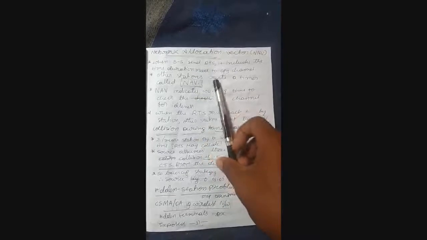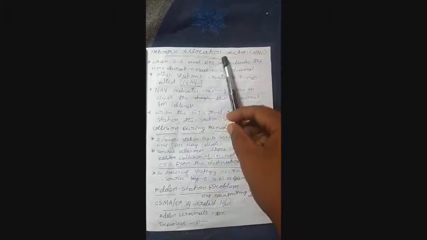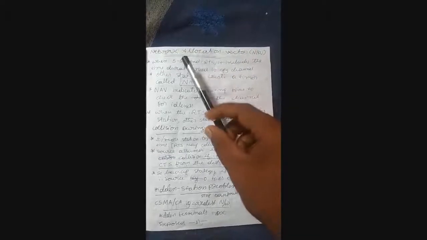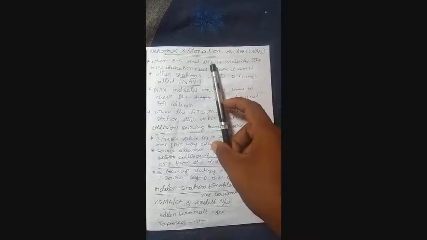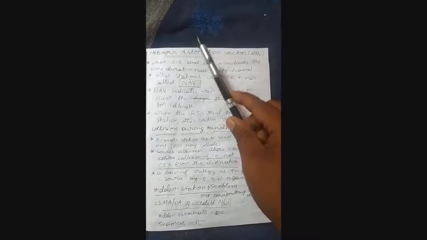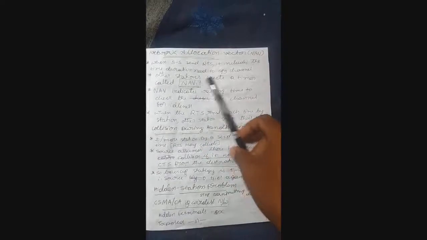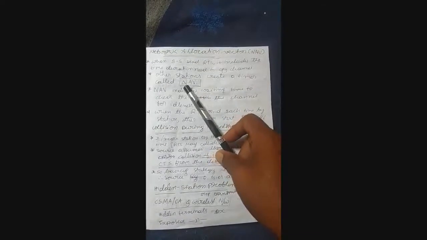Other stations create a timer called NAV, network allocation vector. When the source station sends the RTS, it includes the time for occupying the channel. At the same time, the other stations create their timer called NAV.